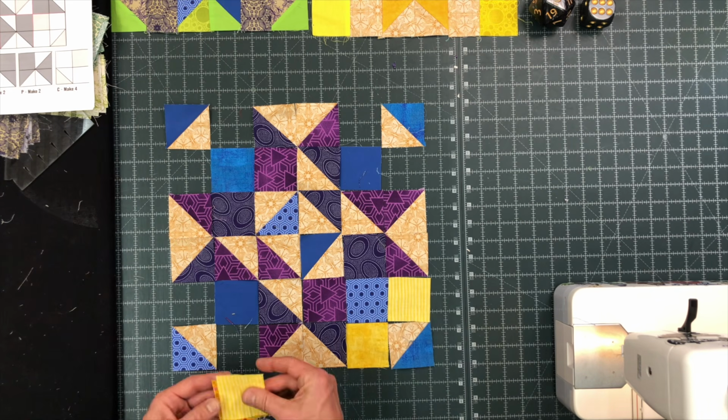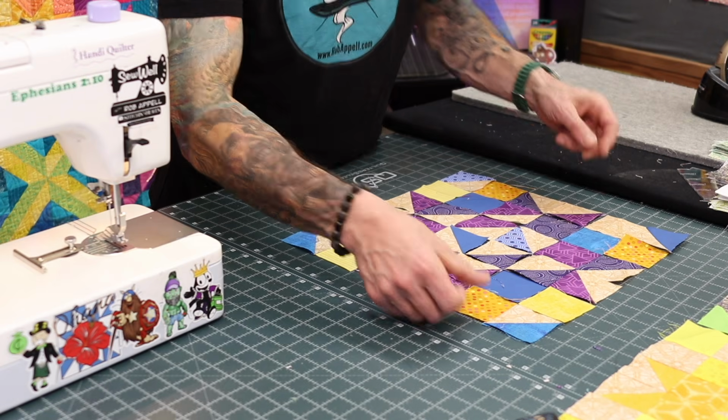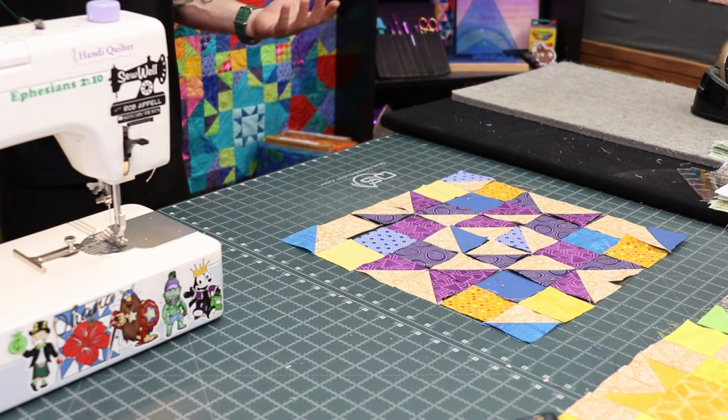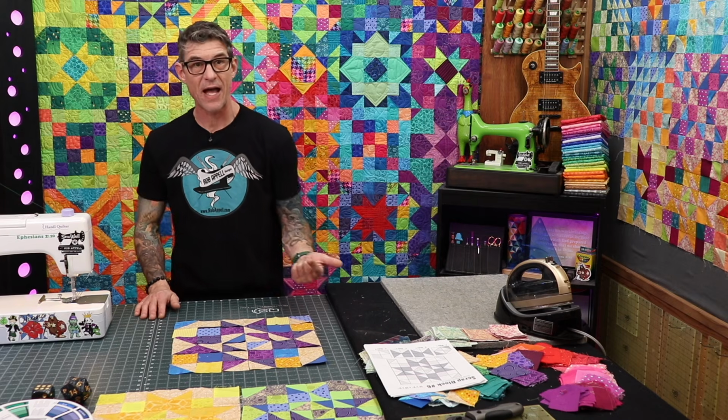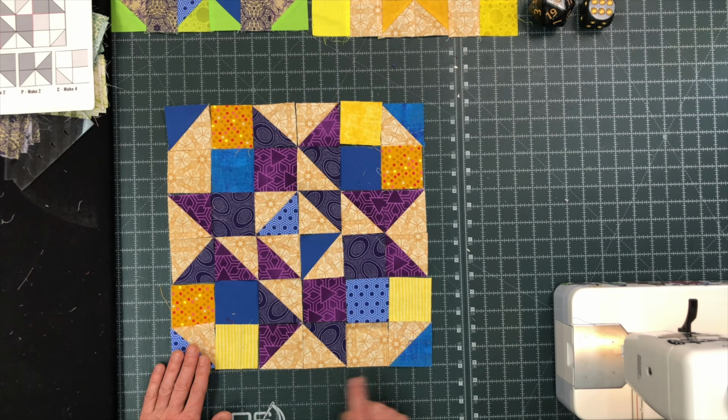And there's our block today, folks. A little bit of pop, a little bit of fun. You can definitely see some scrappy nature to it. So the easiest way for us now is to go ahead and just sew across these rows.